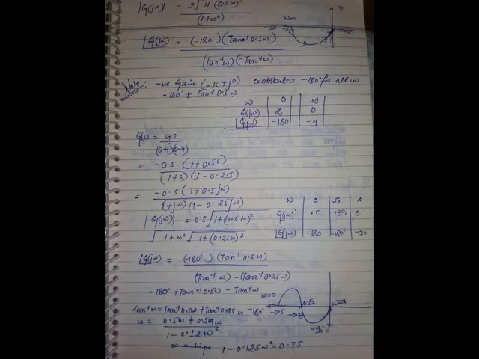G of j omega will become minus 2 into (1 plus 0.5 j omega) over (1 plus j omega)(1 minus j omega).